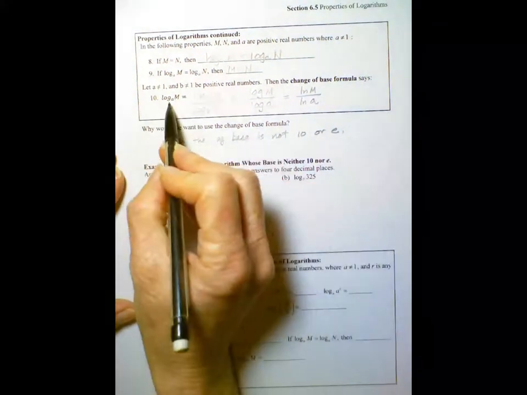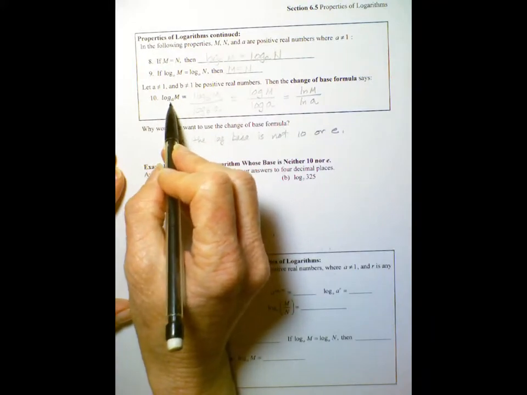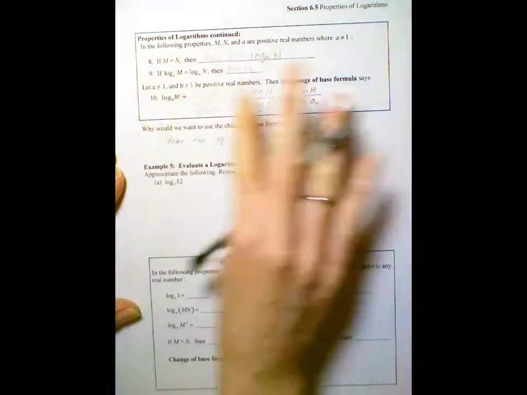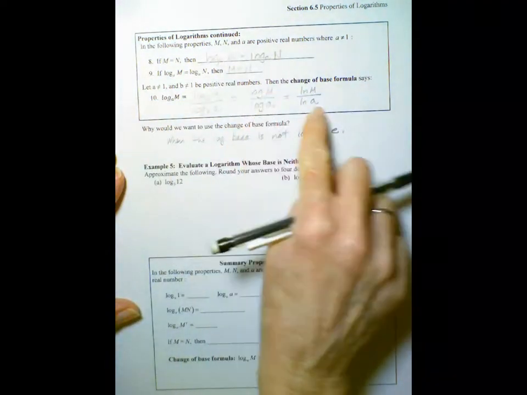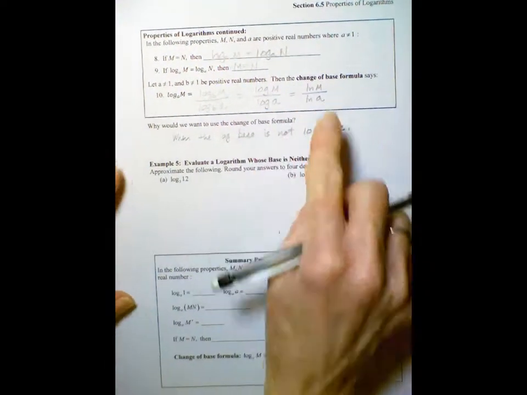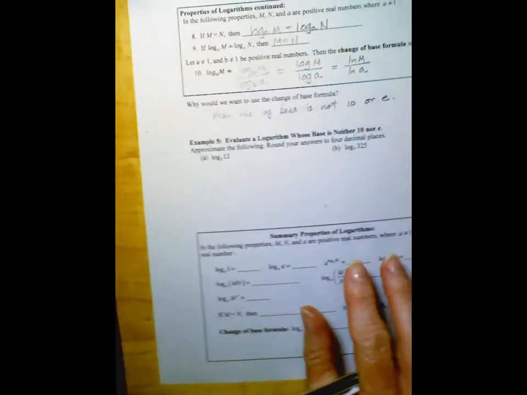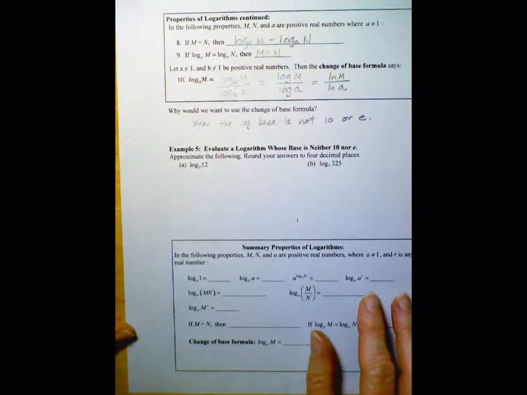If this is log base 27 or log base square root of 2, a could be the square root of 2, we can then continue on, change the base to either base 10 or natural. It doesn't matter which one. It shouldn't matter at all.